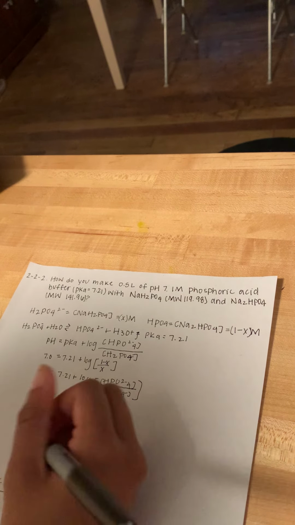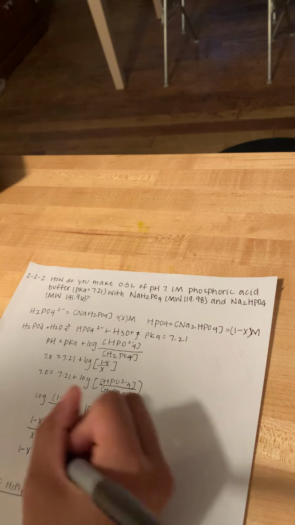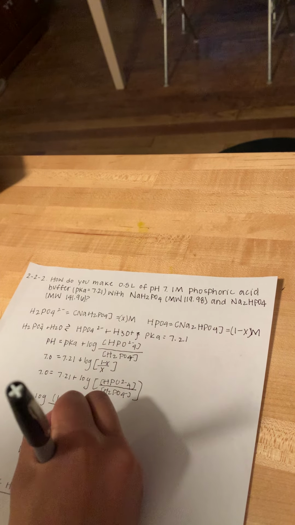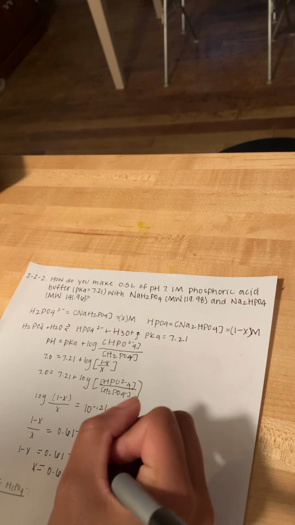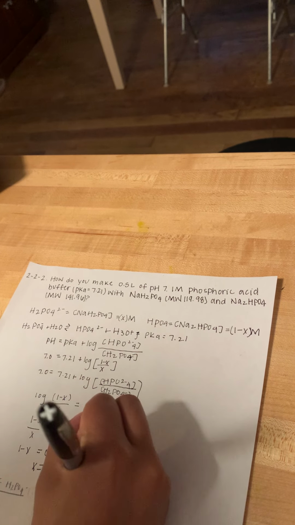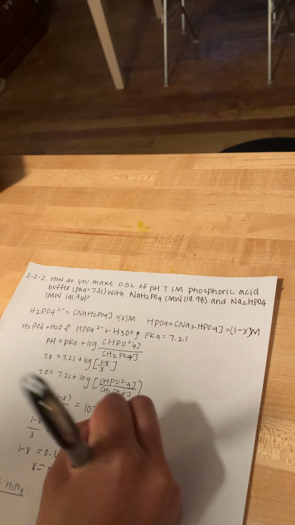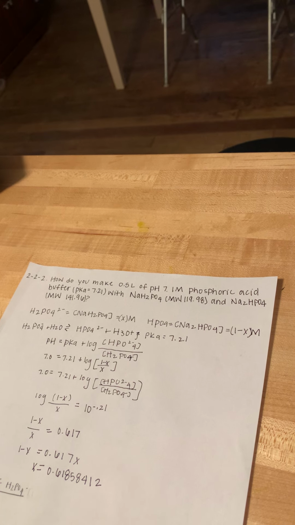Therefore, when you solve for that, X will give you 0.618584112. So using that number, you can figure out what the conjugate base total molarity is going to be and what the acid's molarity is going to be.